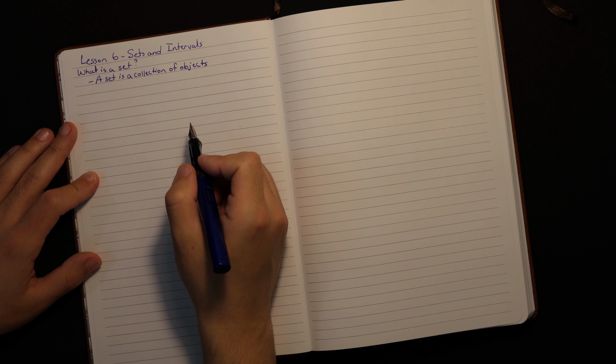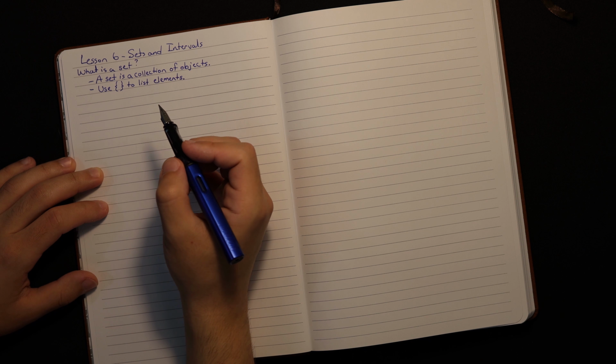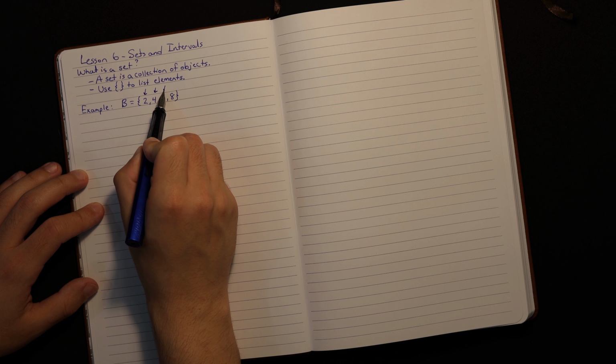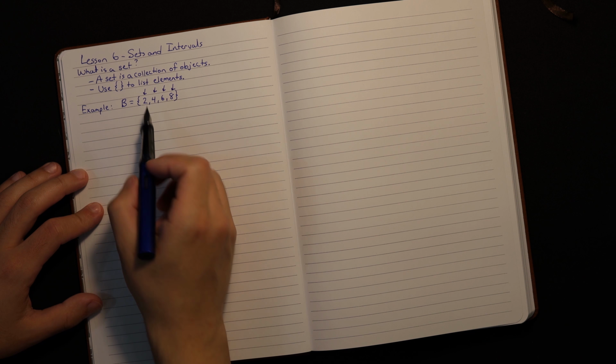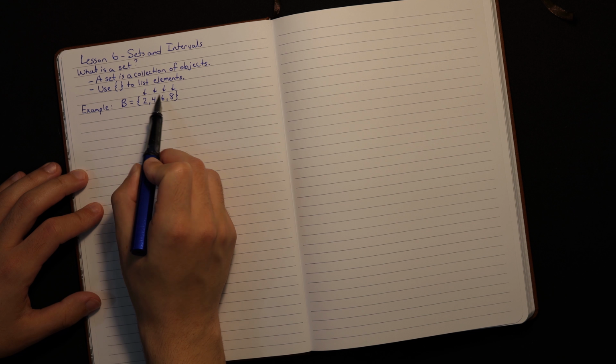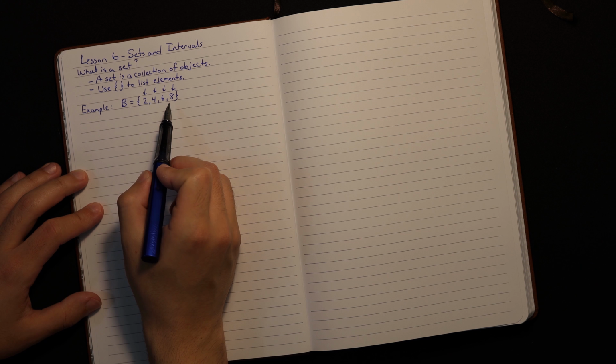Now, what is a set? A set is just a collection of objects, and in math, those objects are usually numbers. We use braces to list them. For example, let's define set B. This is a set of even numbers less than 10. So you see we have 2, 4, 6, 8. Each of the entries are what we call elements. So we say 2 is an element of B, 4 is an element of set B, 6 is an element of set B, and 8 is an element of set B.